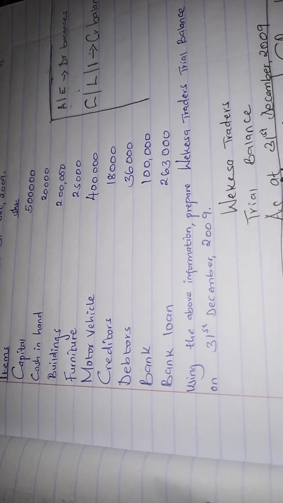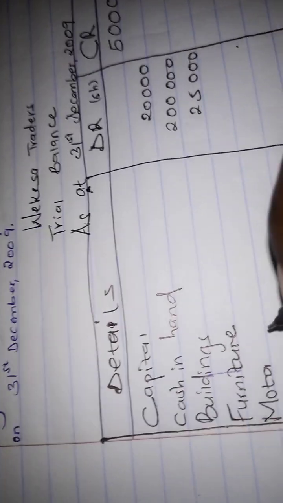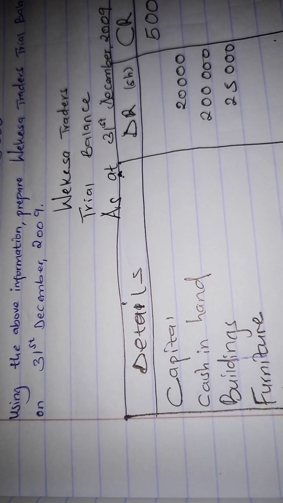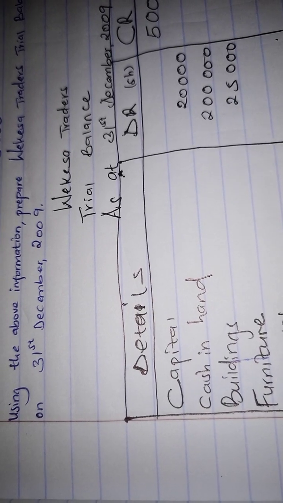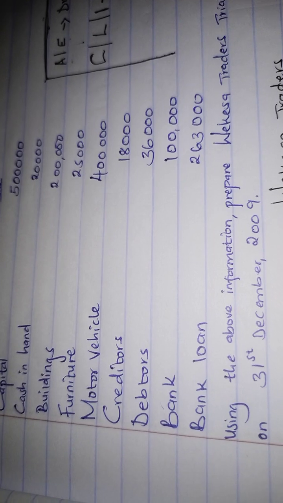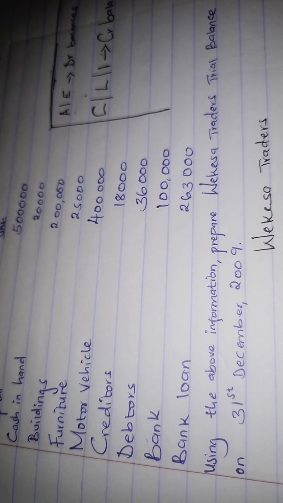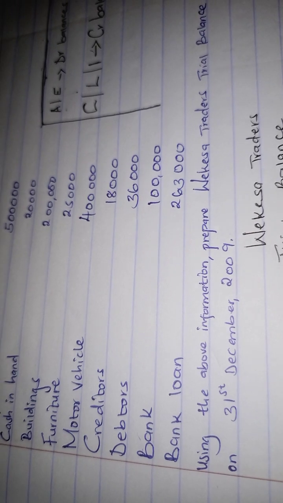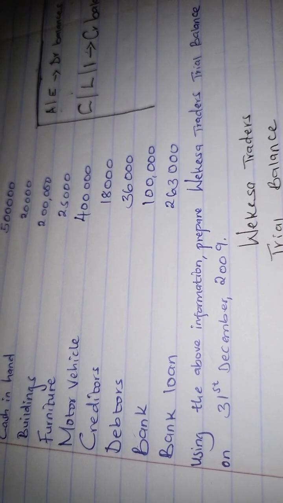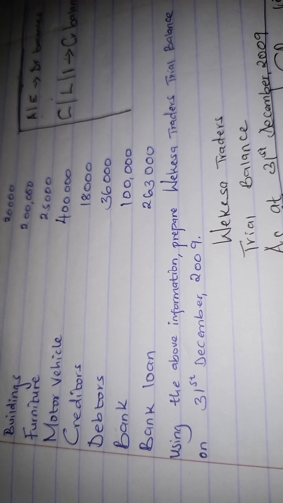And the other one is a motor vehicle. Our motor vehicle is an asset, therefore debit balance. So motor vehicle, we debit 400,000. Next one is creditors.